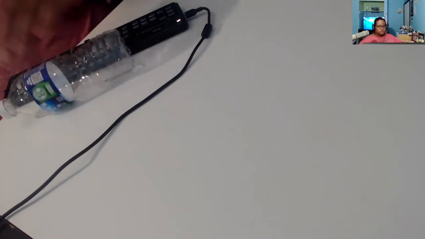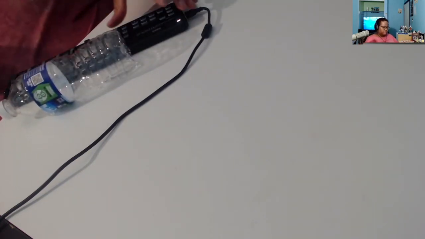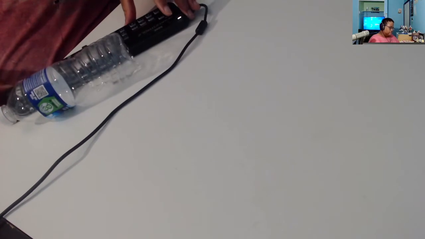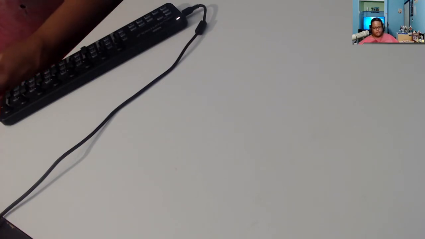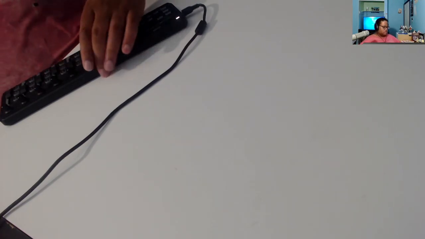And here's an Ice Mountain water bottle for scale. It's literally almost the size of an Ice Mountain bottle. It's about one ruler long. This is over half a ruler. This is 12 inches, that's what the packaging said.